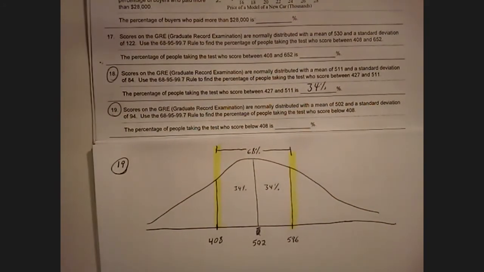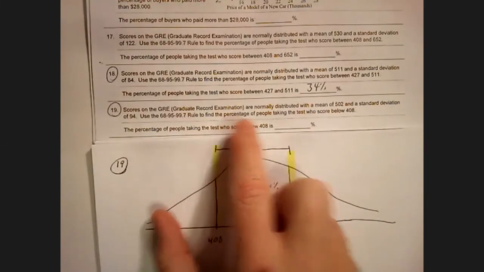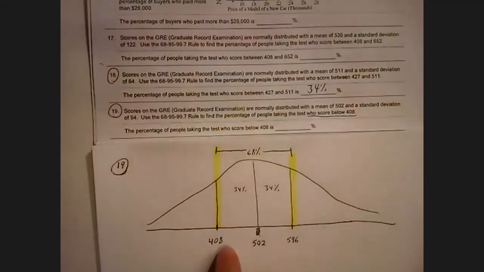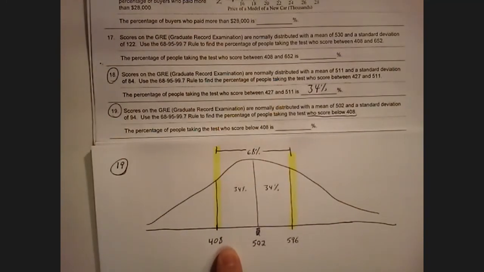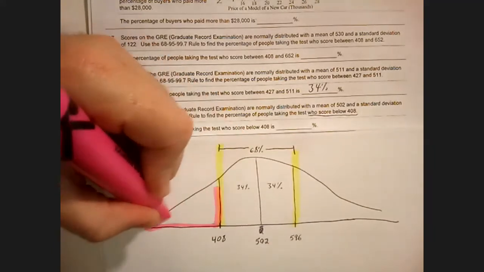So I knew I needed to go at least 1 standard deviation, but let me read what they want. They want to know what percentage of people score below 408. Well, there's 408. That means I need to add up everything less than 408. So I'm going to use another highlighter to look at what I'm looking for. I need to know all of this.